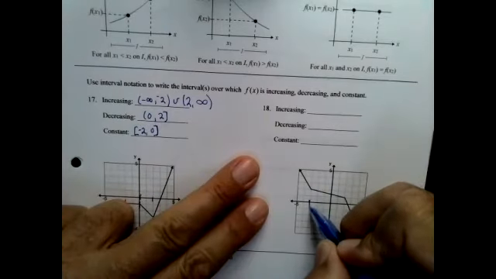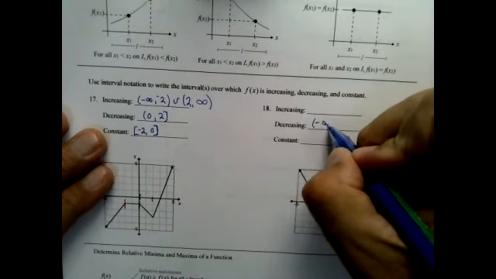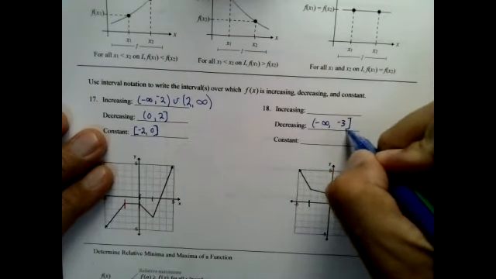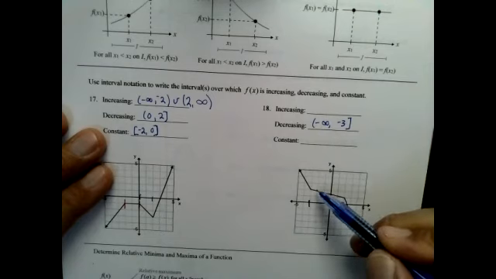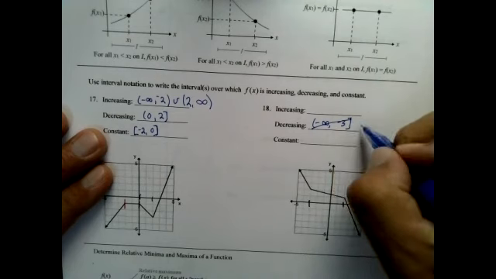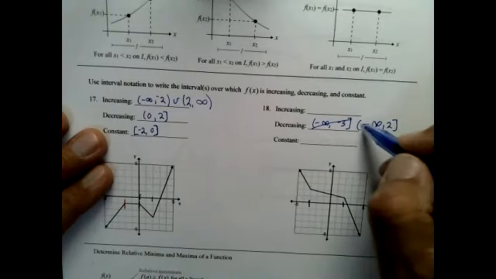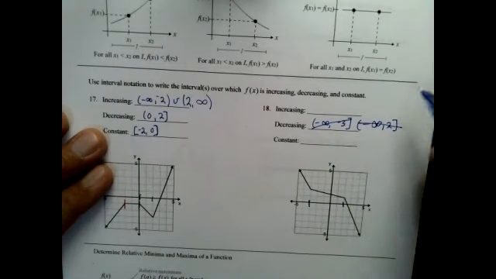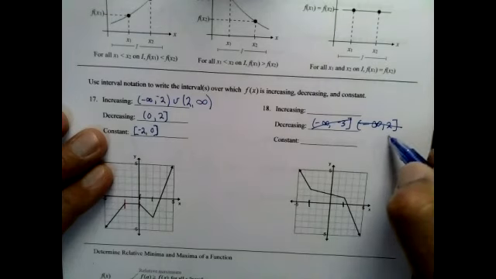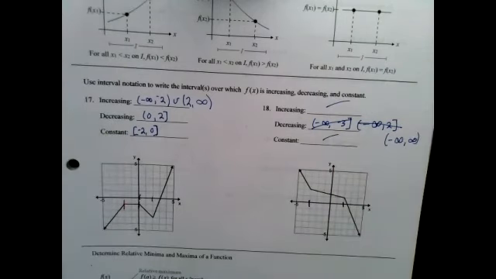So I have something going on up to this point. From negative infinity to -3, it's decreasing. From -3, oh, it's still decreasing. It's decreasing all the way out to +2. Wait a minute. This guy's decreasing the whole time. Negative infinity all the way to positive infinity. Never increases, it's never constant.